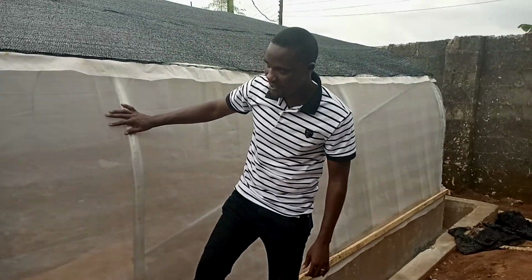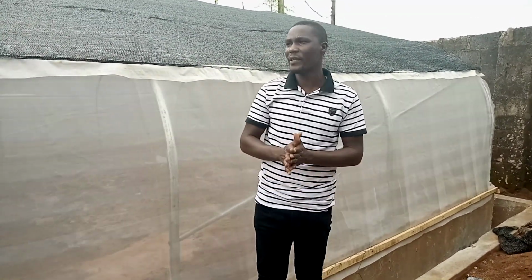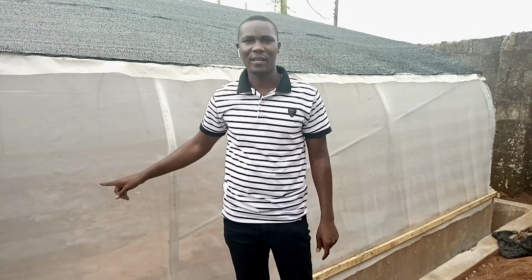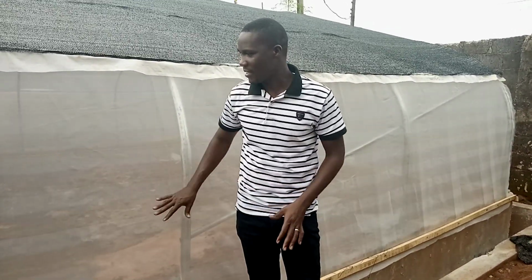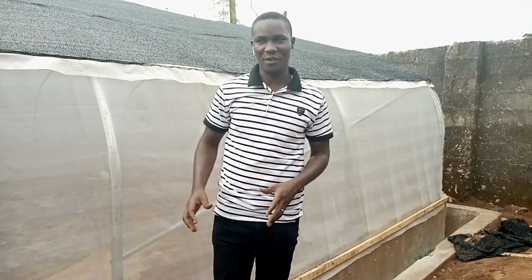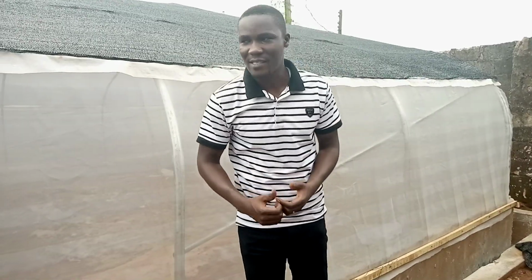It is well sealed down here, and every part of it is sealed. So it's not only insects, but also ants that are prevented from having access into the greenhouse. So that's why we'll have it like this, and the purpose of this also is to allow good ventilation into the structure, so you don't have issues of heat inside.